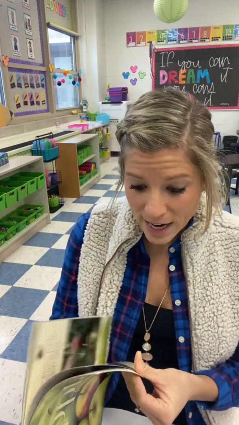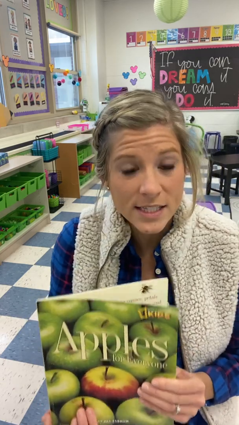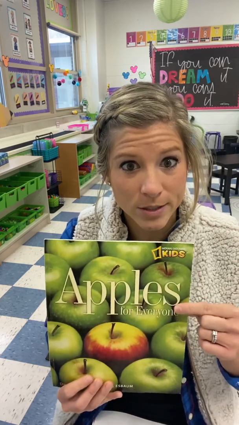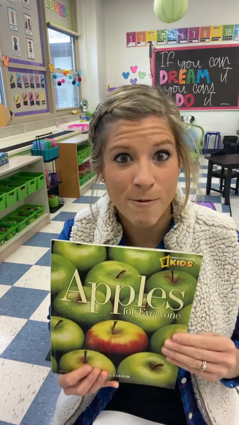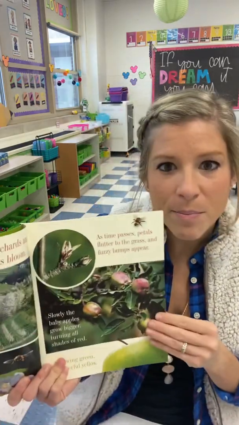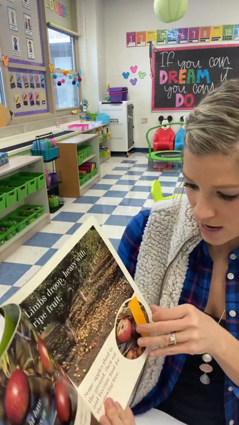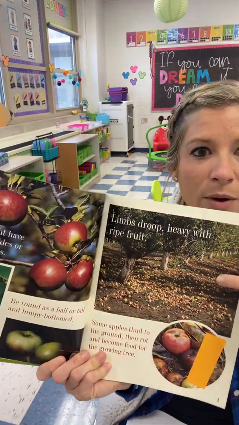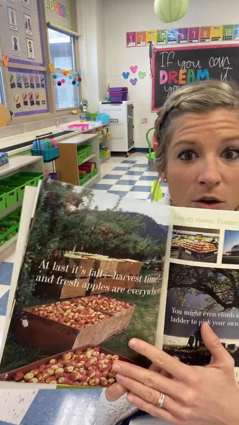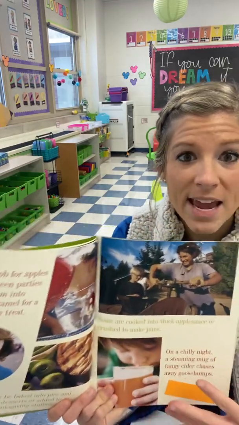So if you're writing about the same topic, every page will be about that topic. It's going to teach something new about that same topic. So this book is about apples. So every page in this book is about what? Apples. So let's look. Here's a page teaching about how apples grow in apple orchards. And here is a page about when they're ready to be picked, when they're ripe. Here is when they get sold so people can buy them and where you can buy them. And here's different things you can make out of apples.